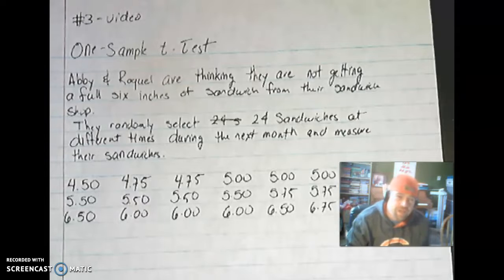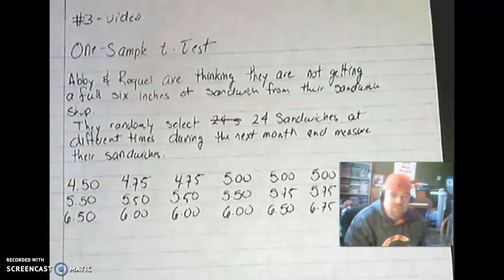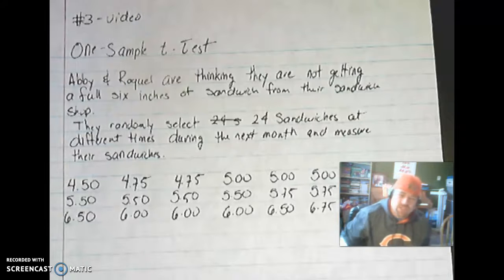In this example I'm just going to use the calculator. No real new notes here. We're going to talk about Abby and Raquel. They've been going to a sandwich shop. I didn't write all the narrative down, I just tried to give you the bare minimum. They think they're not getting a full 6 inches of sandwich when they go. So they randomly select 24 sandwiches at different times during the next month and measure their sandwiches.